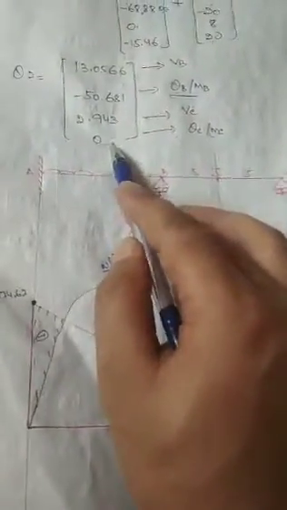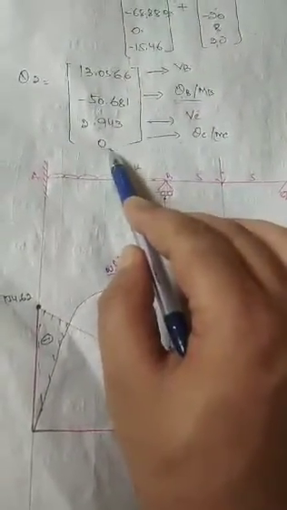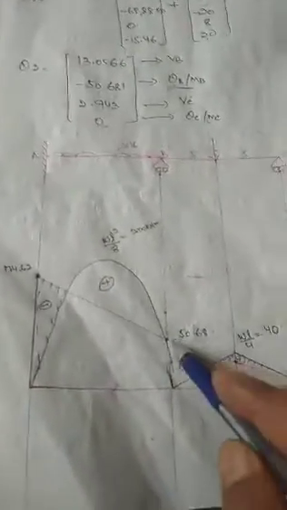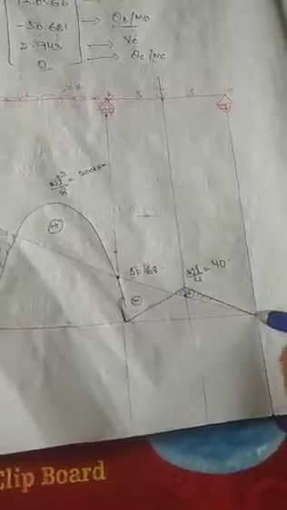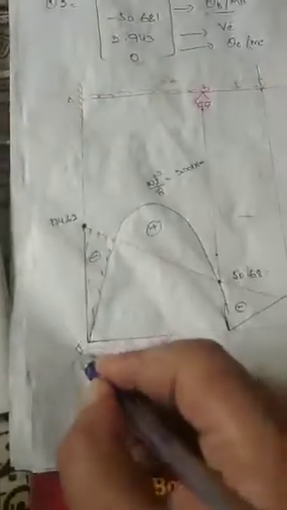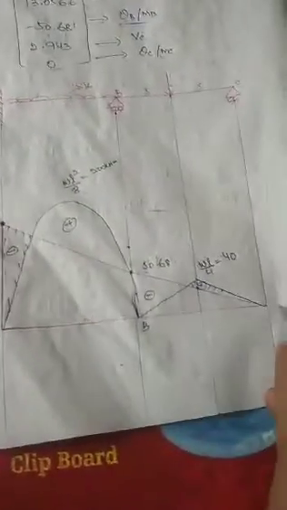The value of moment is 0 here. So this line joins this point, C point. We call it A, we call it B, we call it C. So join these 3 points. We got this bending moment diagram.